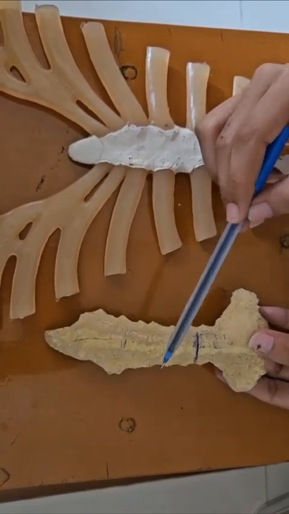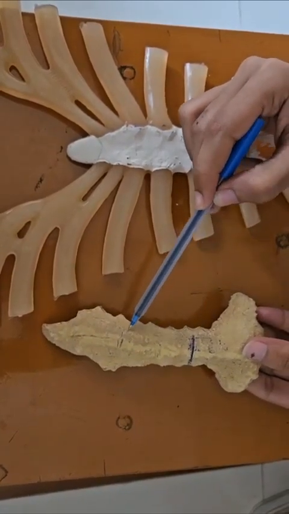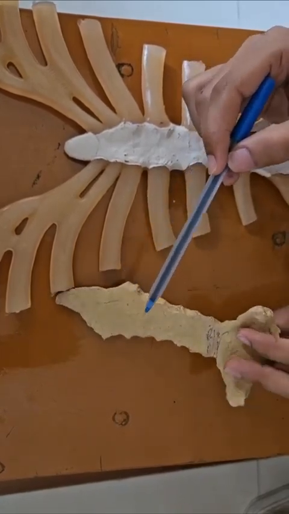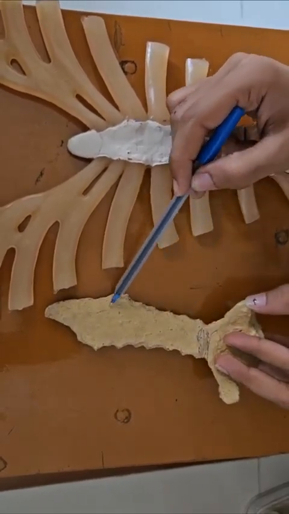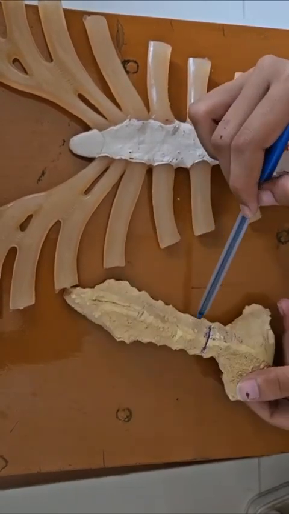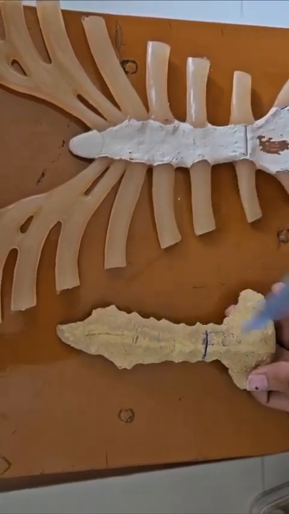The anterior surface gives origin to the pectoralis major muscle attached here. Now, the posterior surface gives origin to the sternocleidomastoid muscle attached here. And the lateral border gives origin to the internal intercostal muscle.